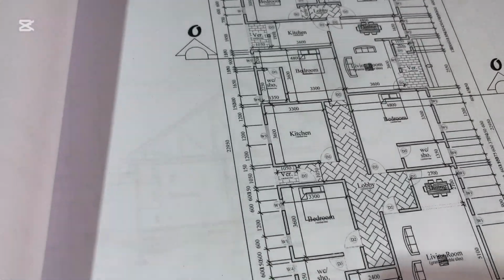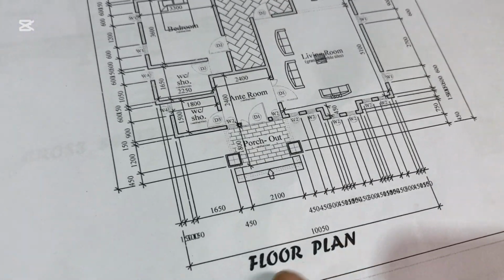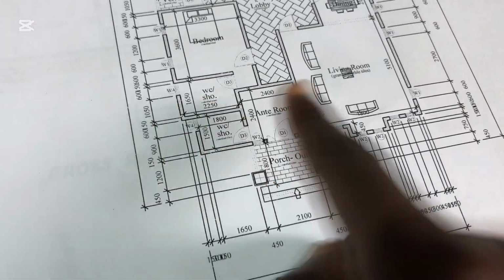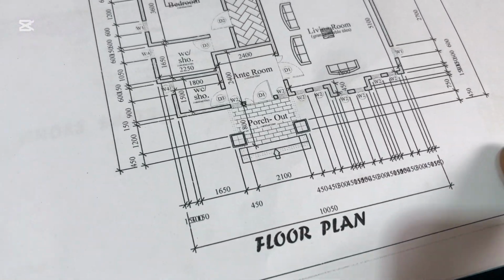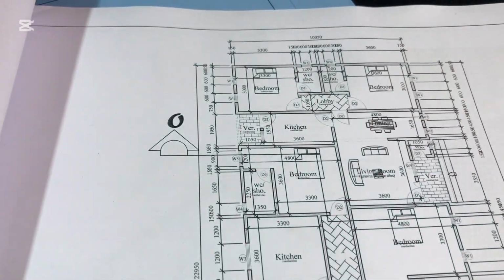The same thing applies to the opposite side, also with the breadth of the building, the front of the breadth of the building and the back of the breadth of the building. Then the other dimensions inside are also part of the dimensions.